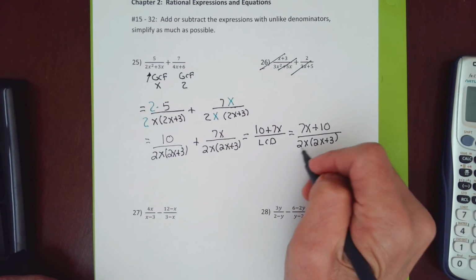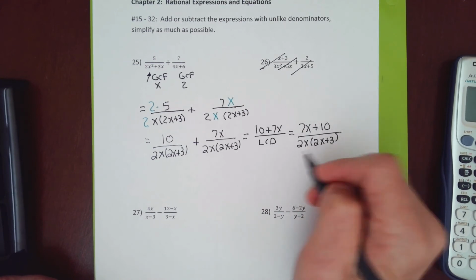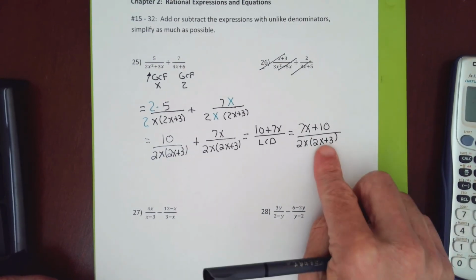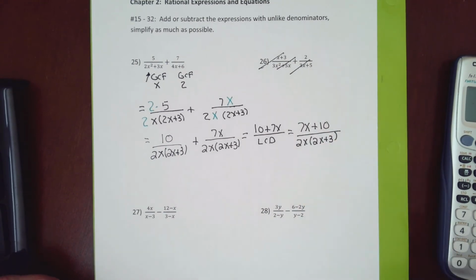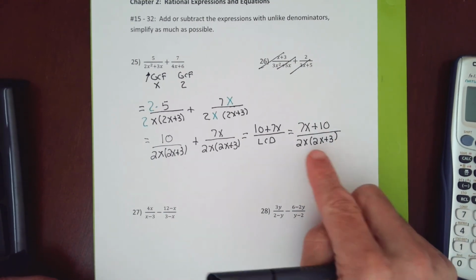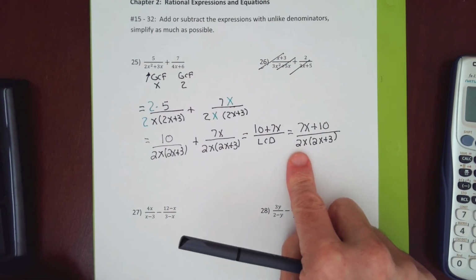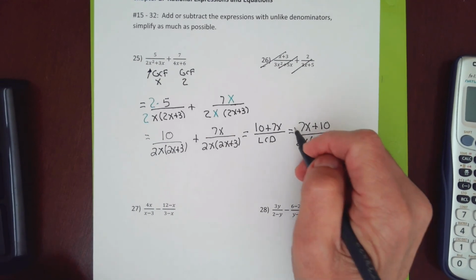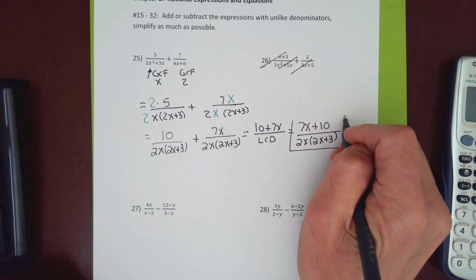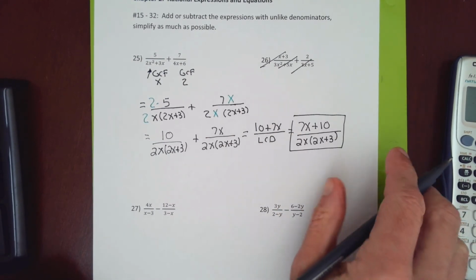A 2x can only cancel with a factor in front of a parentheses. A 2x plus 3 can only cancel with a 2x plus 3. A 7x plus 10 can only cancel with a 7x plus 10. There's nothing in front of parentheses to cancel the 2x with. There's not a 2x plus 3 to cancel the 2x plus 3 with. So that's going to be the best answer for problem 25.